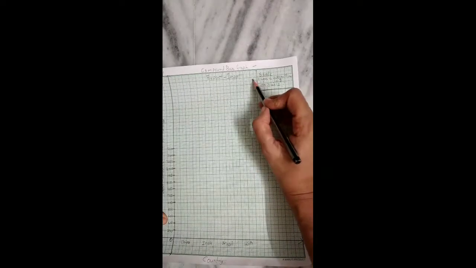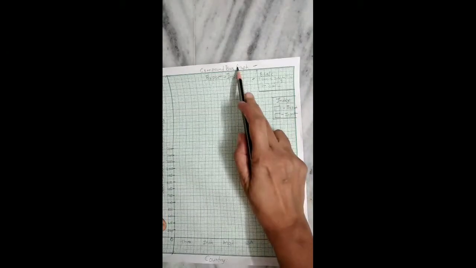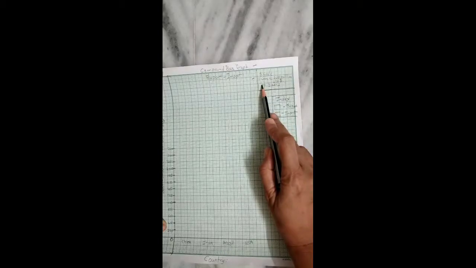So this is the next important thing that you have to show on your graph. After writing the name of the graph, the scale is important. Third is your drawing of your axis. That is, your x-axis and your y-axis have to be shown. Your y-axis and x-axis intersect at 0, which is your point of origin.